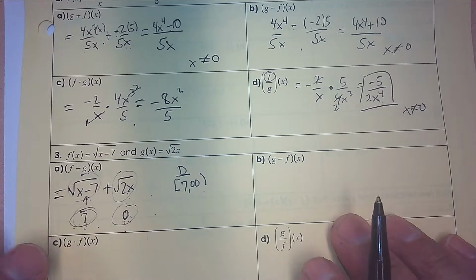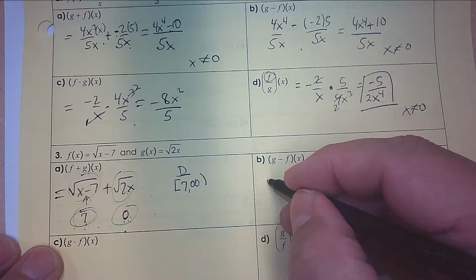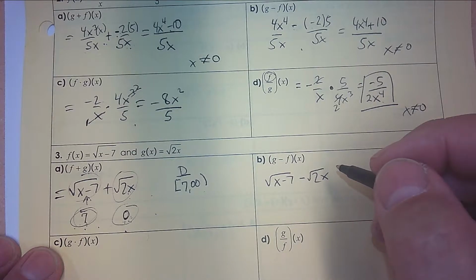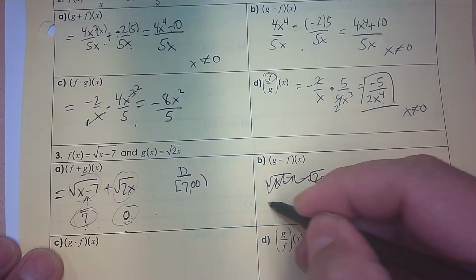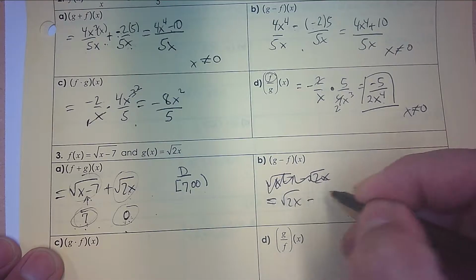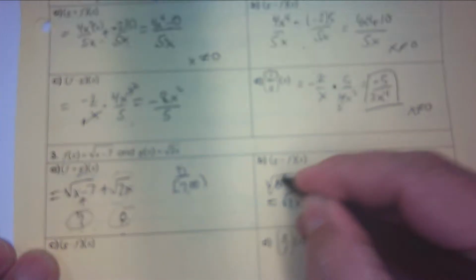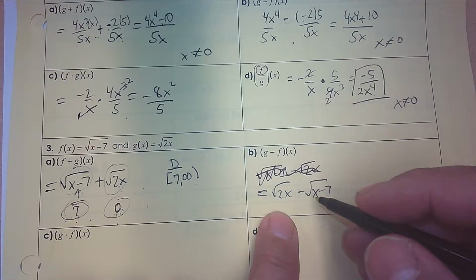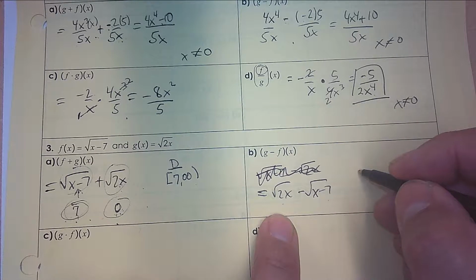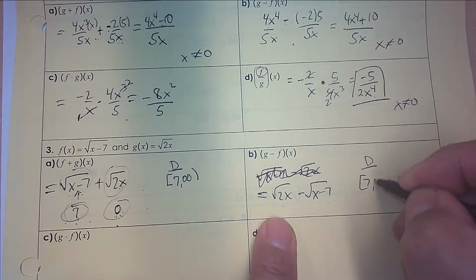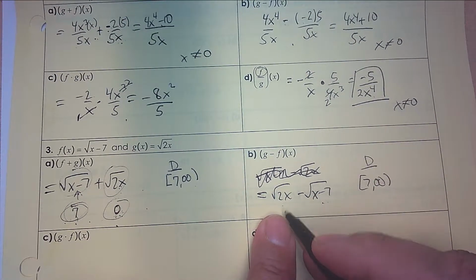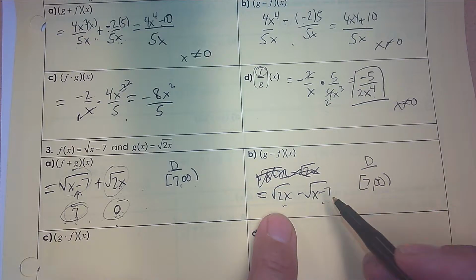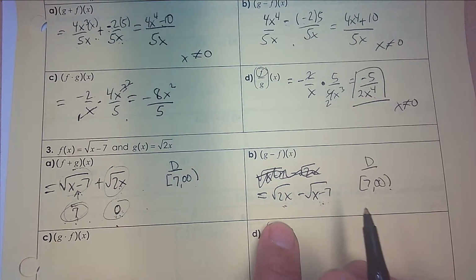Let's look at it again. Subtract. Again, when you subtract, they're unlike, so they can only go beside each other. What's the order? Let's do the order, right? G is first, so it's root 2x subtract root x subtract 7. They're unlike. Now again, the same concept here. So you look at 0 and 7 and realize that 7 to infinity works for both. 0 to infinity won't work here for the second one. So we need 7 to infinity and both would be satisfied.